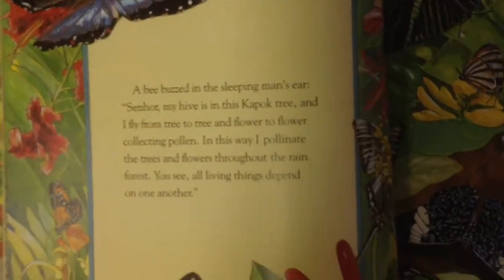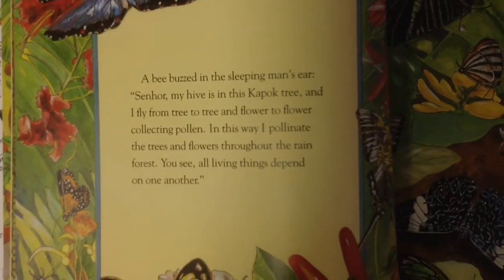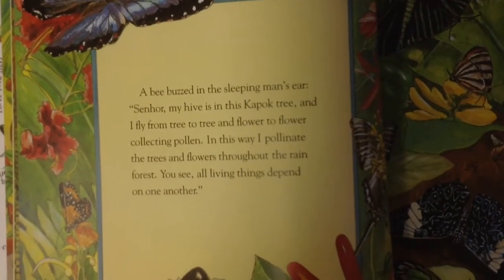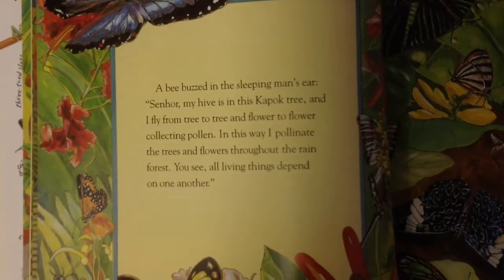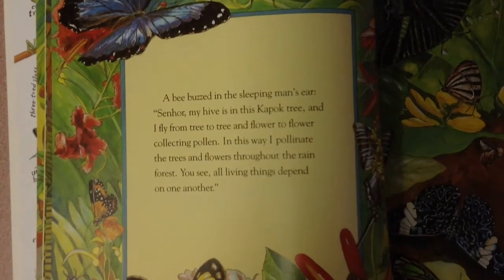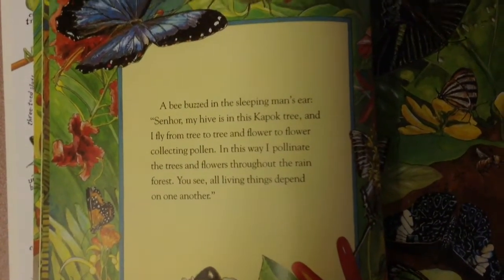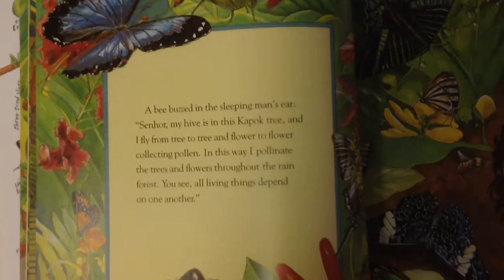A bee buzzed in the sleeping man's ear. "Senor, my hive is in this kapok tree, and I fly from tree to tree and flower to flower, collecting pollen. In this way, I pollinate the trees and flowers throughout the rainforest. You see, all living things depend on one another."